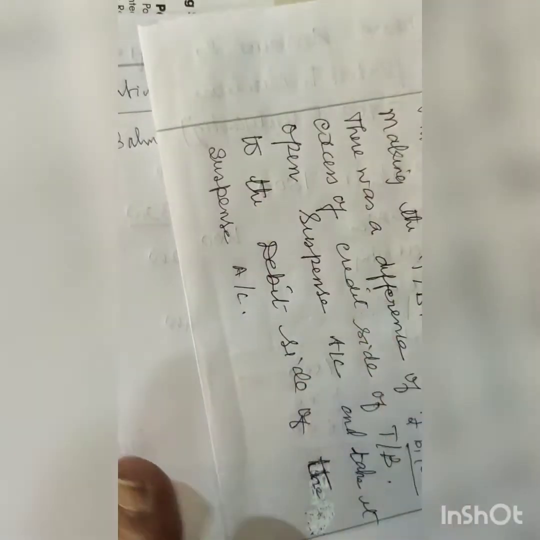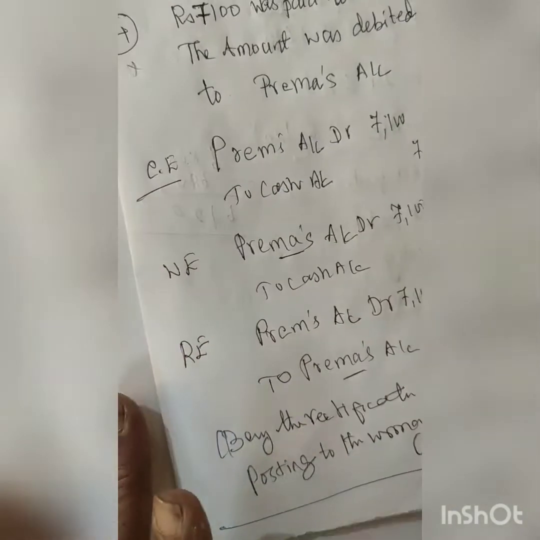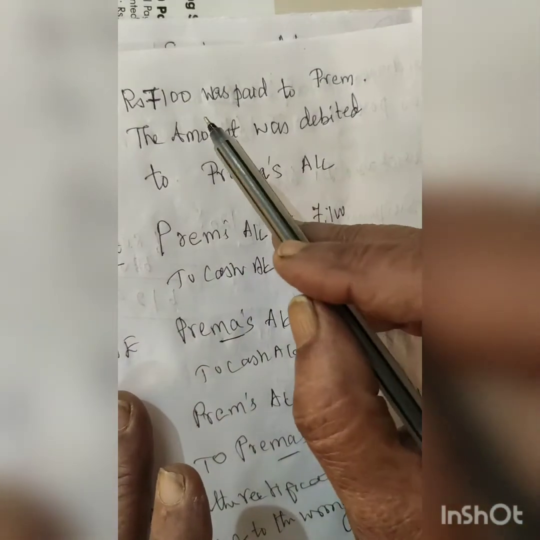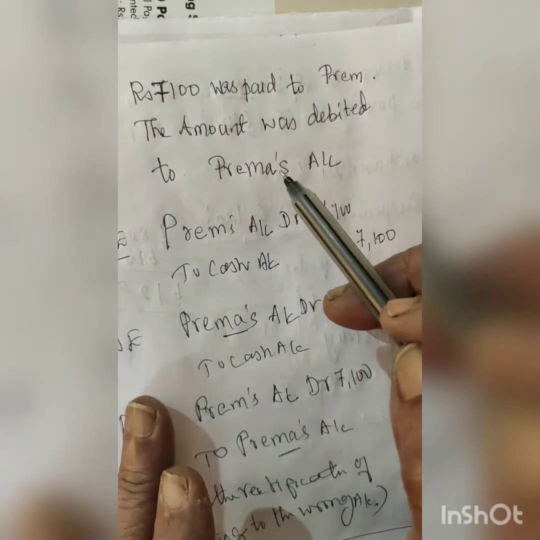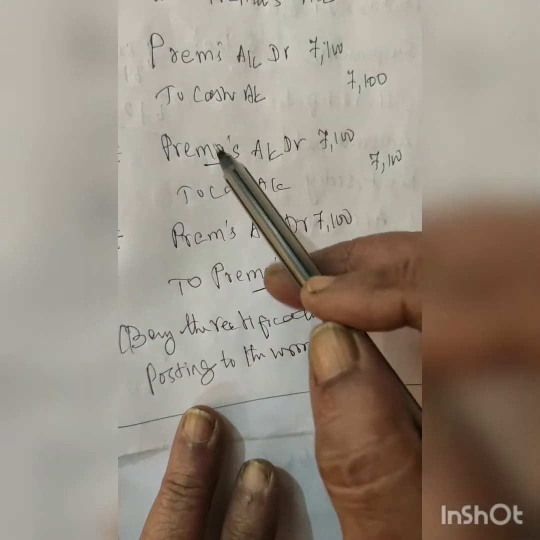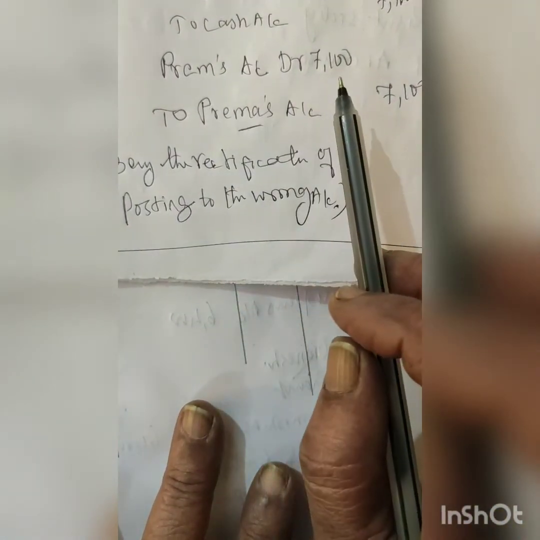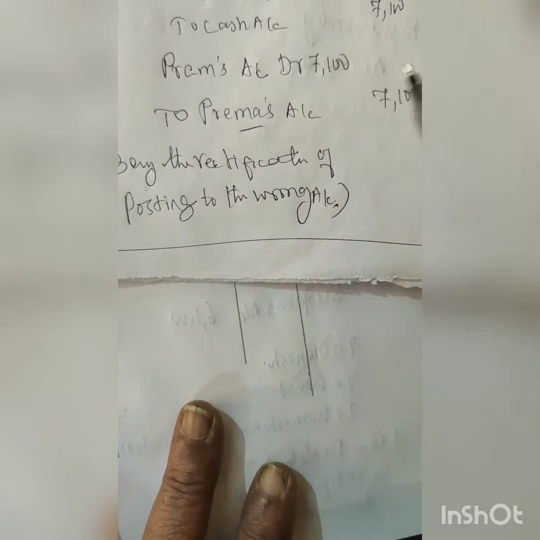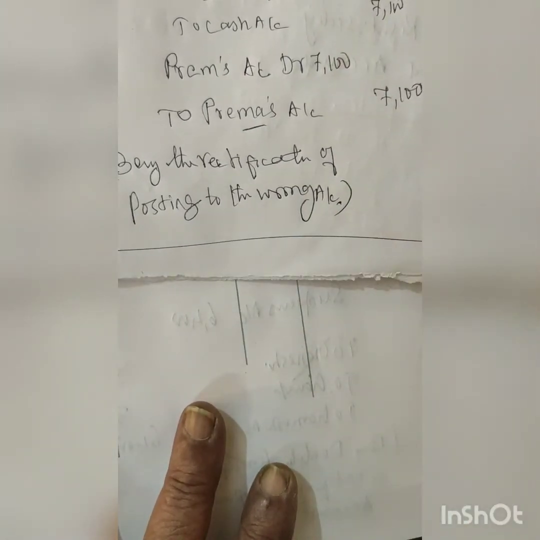And number 4. Number 4, what is the number 4? Let us see the number 4. Rupees 7,100 was paid to Prem. Account was debited to his Prema's account. Here Prem's account, correct entry and rectifying entry. Prem's account debited 7,100 to Prema's account. Here no suspense account. So this will not come in the suspense account. Now let us see the next one.